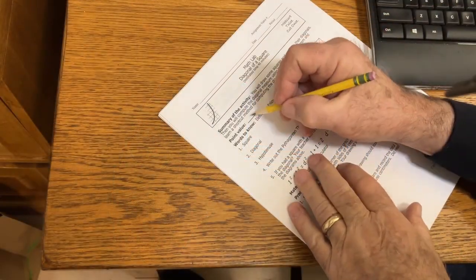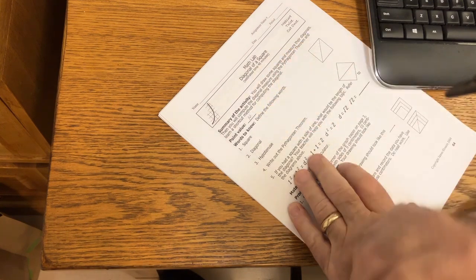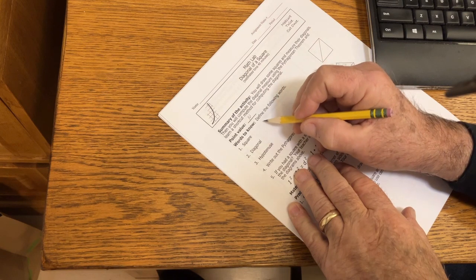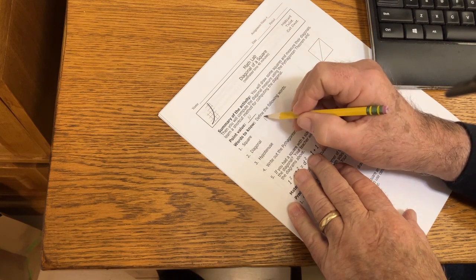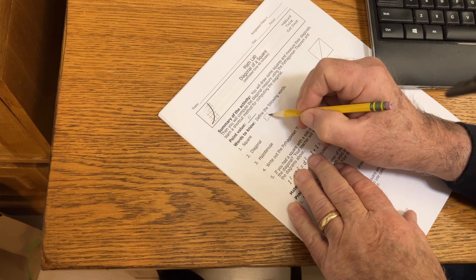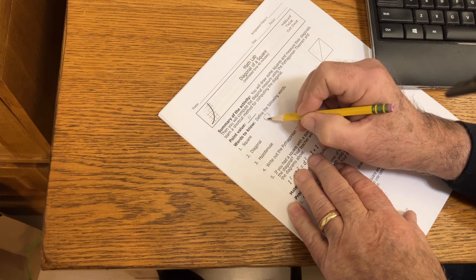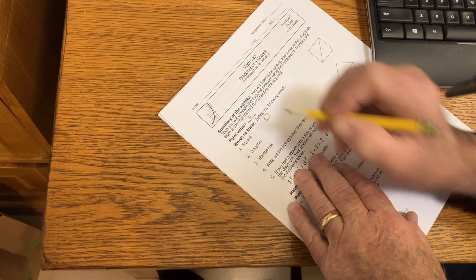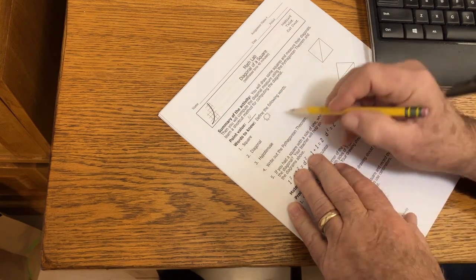All right, guys, if you're in my class, this is worth 10 points. Use a pencil. Don't forget to write your name at the top. You can write out the definition of a square, or you could just draw me a little picture and show that all four sides are congruent and there are four right angles, and that will suffice. That's a square.